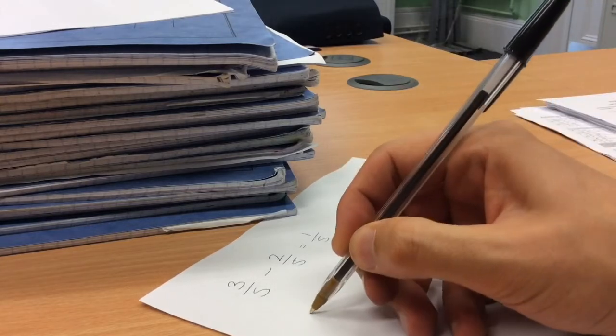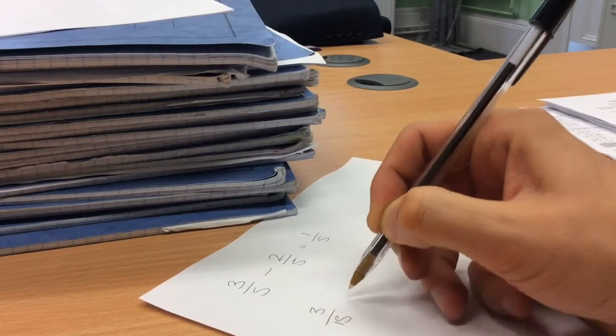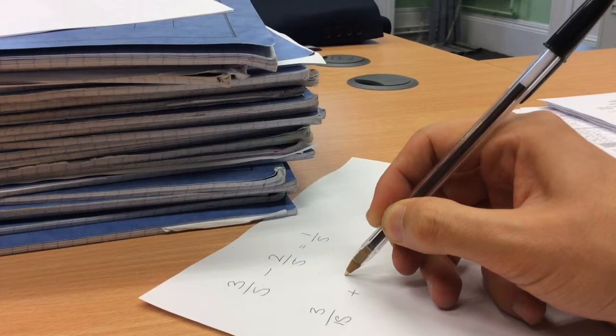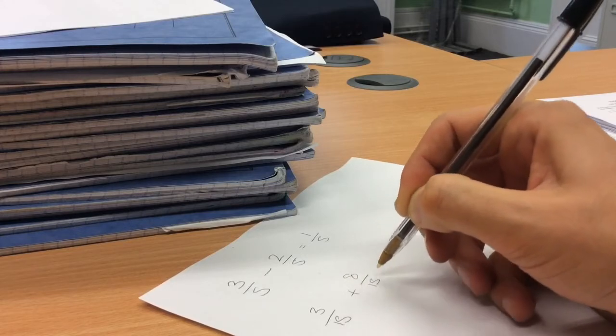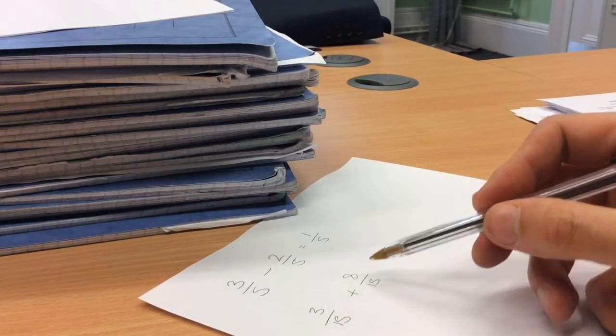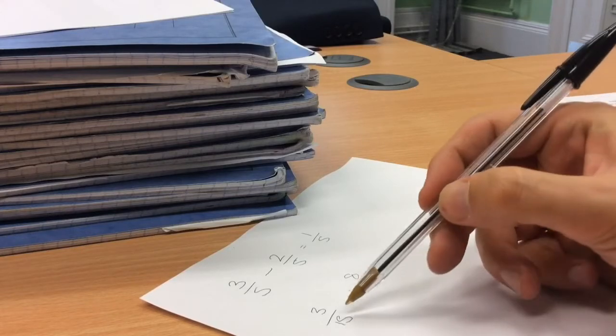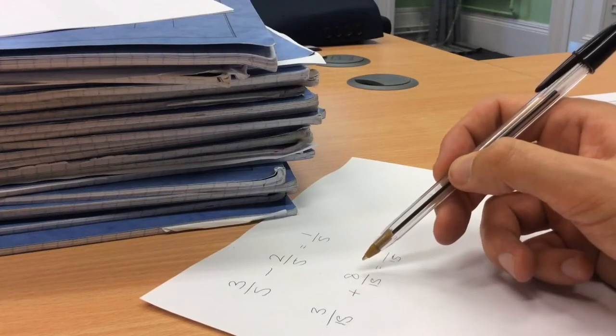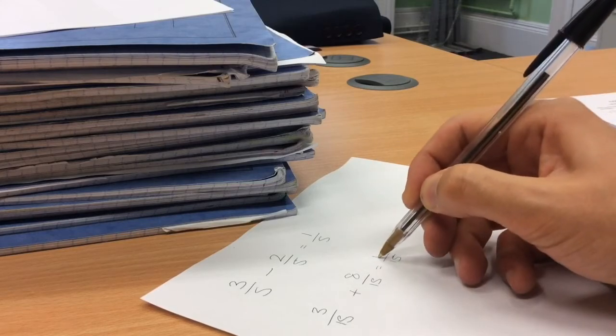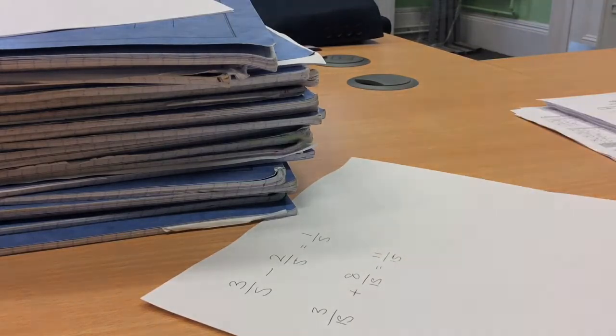Here's another one. 3/15 plus 8/15. The denominators are matching, so we leave it in 15ths. If I have 3/15 and I add on 8/15, then altogether I have 11/15.